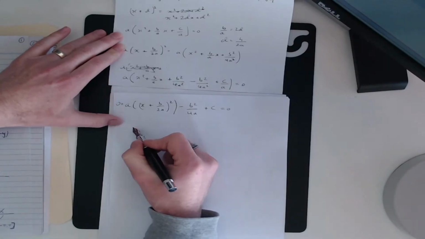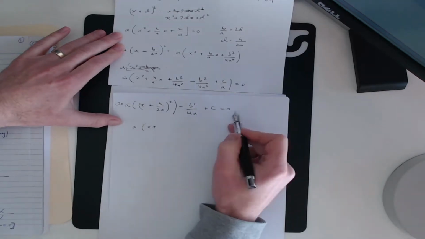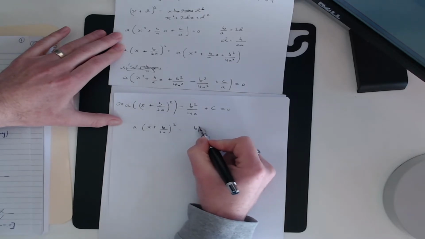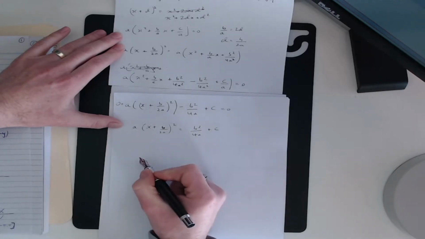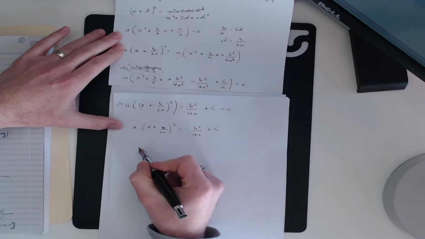So then we're going to take these bits over to the other side. Multiply through by, I guess divide by a.